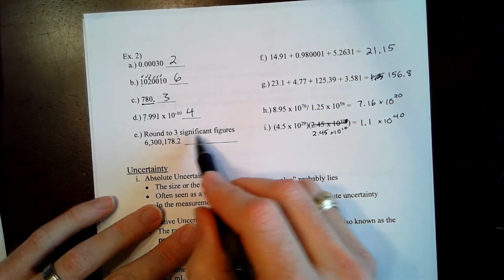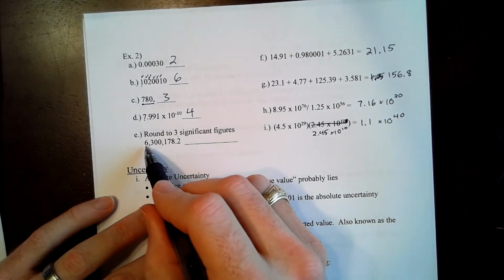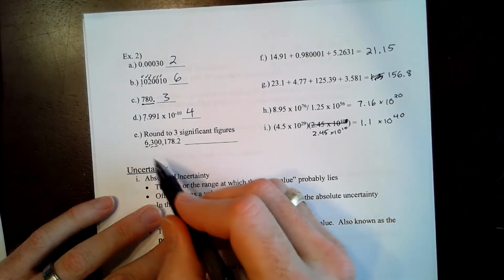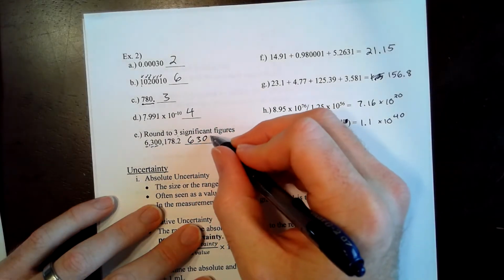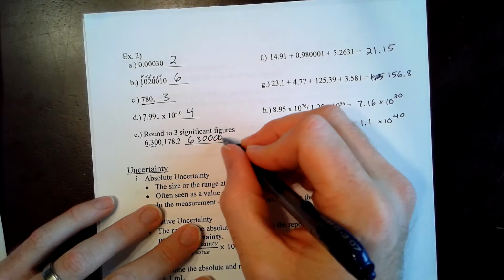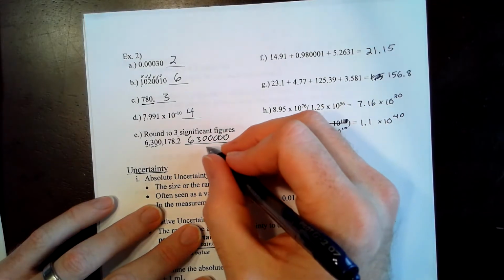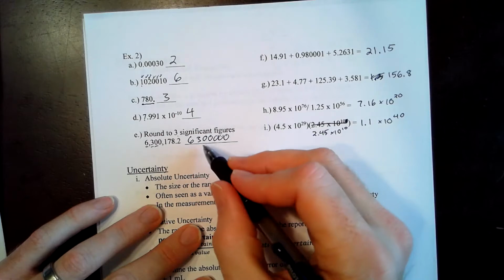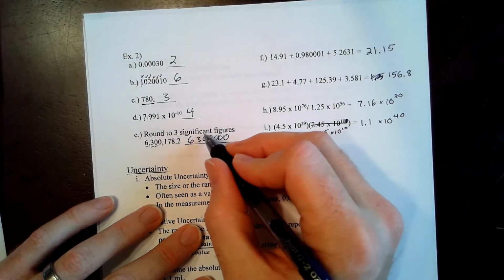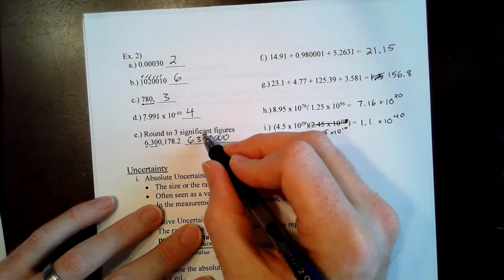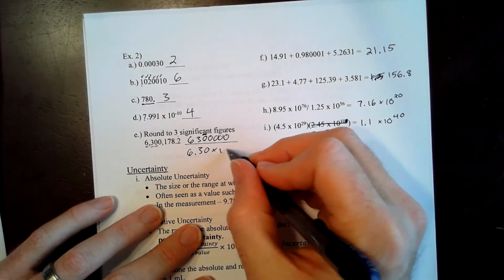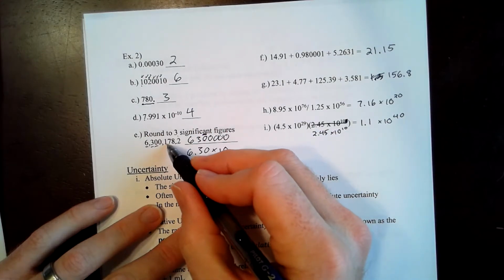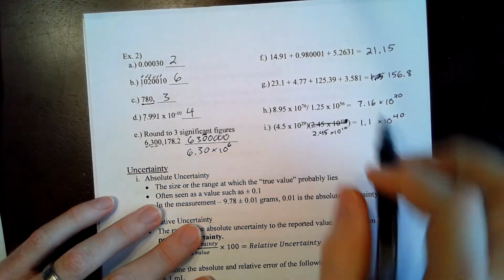And then we want to round this to 3 sig figs. So we'll take the first 3 that we see, and we're going to round everything off. So that's going to be 6, 3, 0, 0, 0, 0, 0. And we need to show that this 0 is actually significant though, right? So we're going to put a bar over it, or we're going to put it in scientific notation to get around that. Okay, 1, 2, 3, 4, 5, 6, 10 to the 6th.